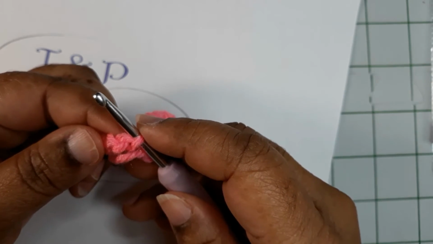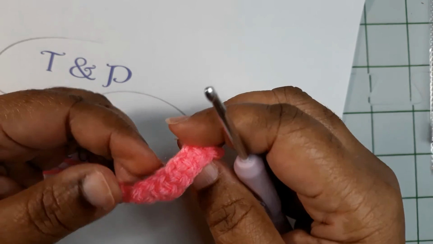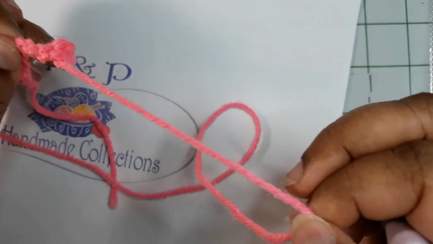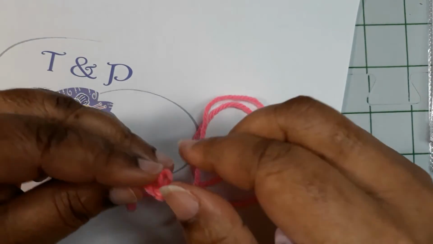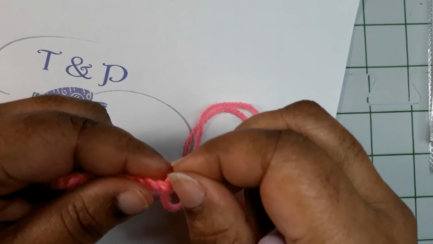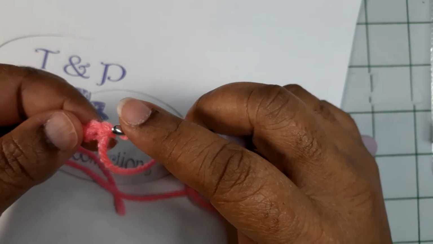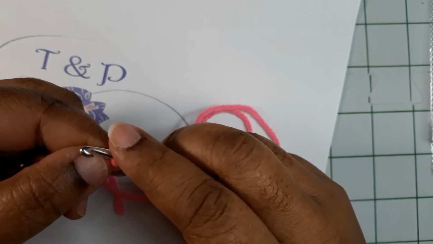I use the back because when you crochet, it has just a nice finish. Okay, I'm going to pull this loose, and again we're going to go into the second hump, not this one but this one. We never count that first one.